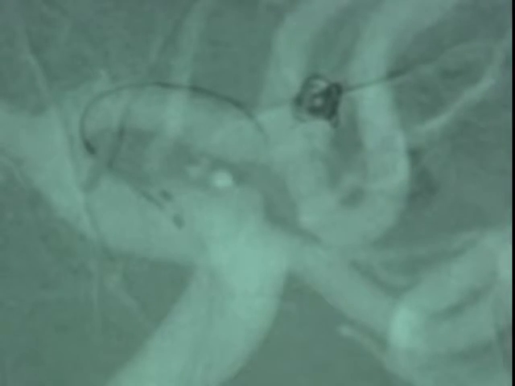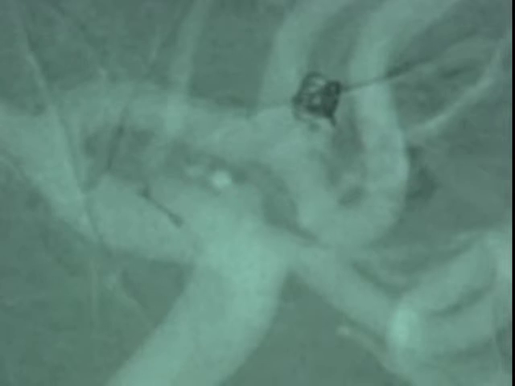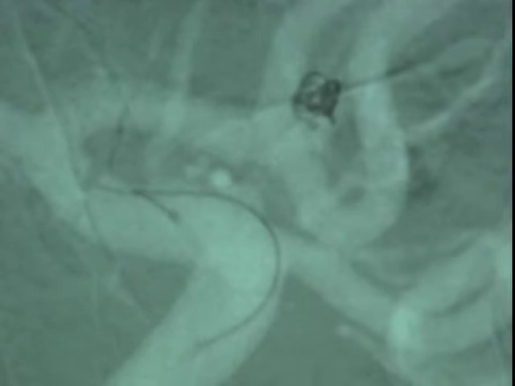Therefore, during this coiling procedure, we will have 2 catheters within the aneurysm at the same time and will be advancing coils through both catheters. Here the second catheter tip is placed into the aneurysm and the micro wire is removed. A coil is now placed through this second catheter and into the aneurysm.